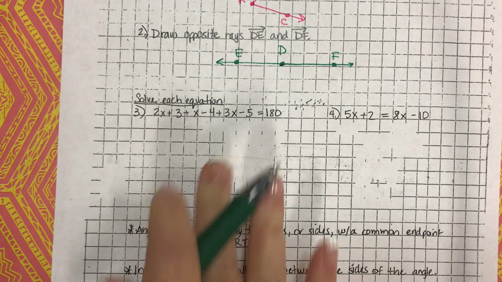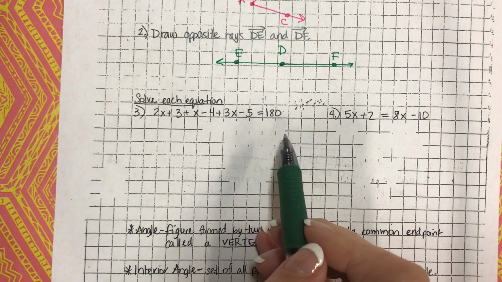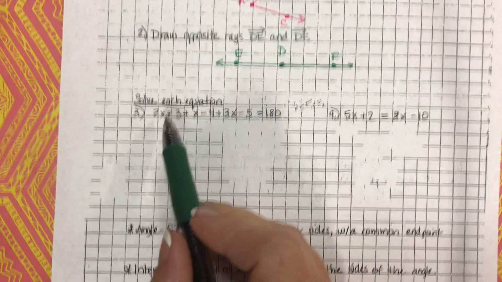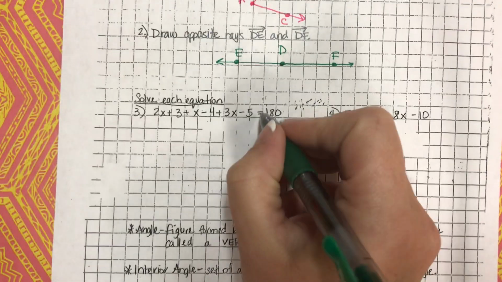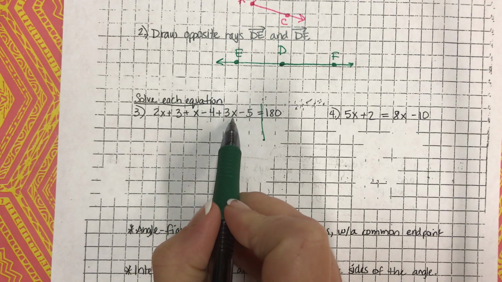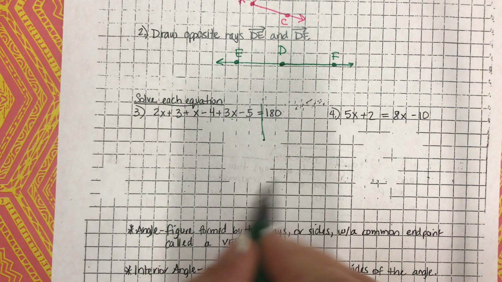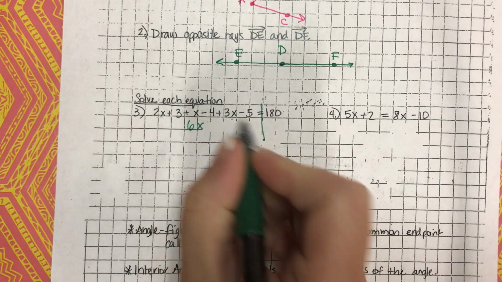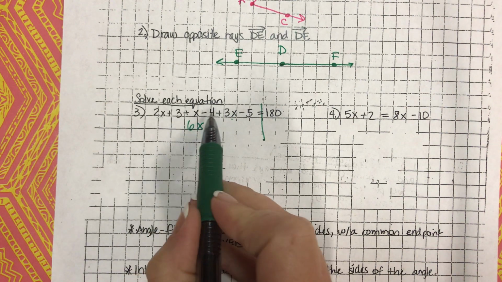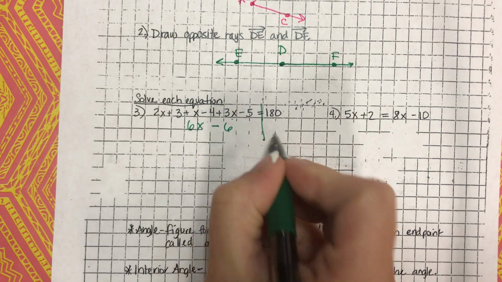All right, let's go ahead and solve these equations. Let's get those algebraic juices flowing. We want to get x by itself, so we're going to have to combine like terms. Here we have 2x, x, and 3x. So 2x plus x is 3x, plus 3x is 6x. So I'm going to end up with 6x, then I'm going to combine the numbers. 3 minus 4 would give me a -1, minus 5 would give me a -6.